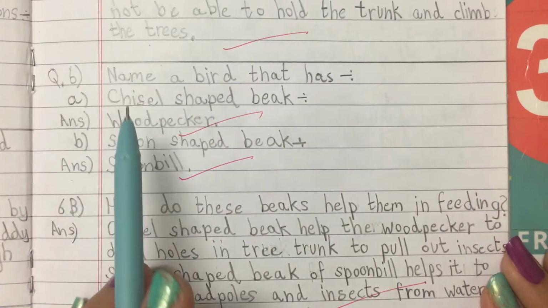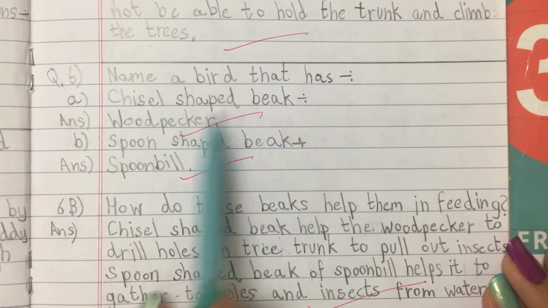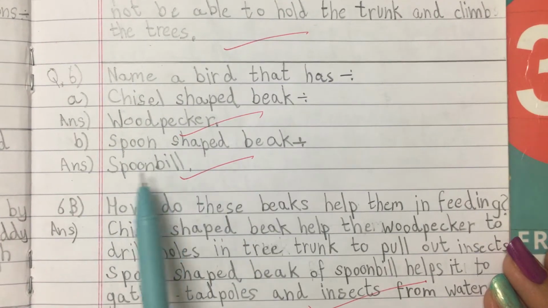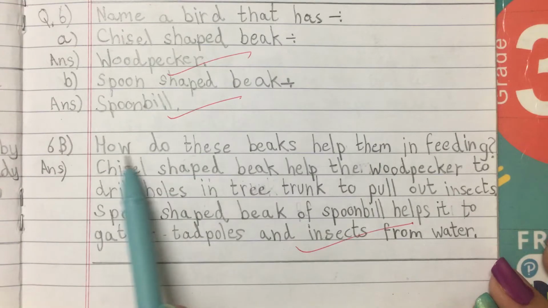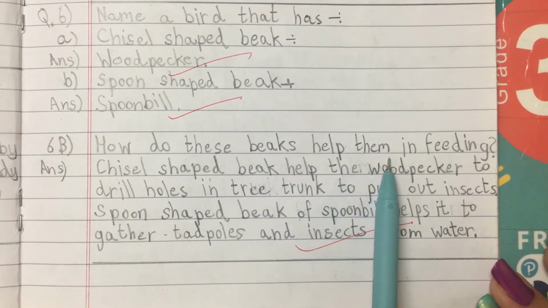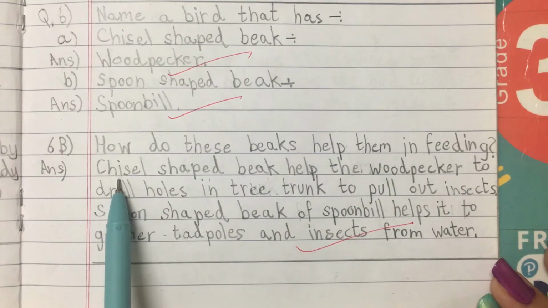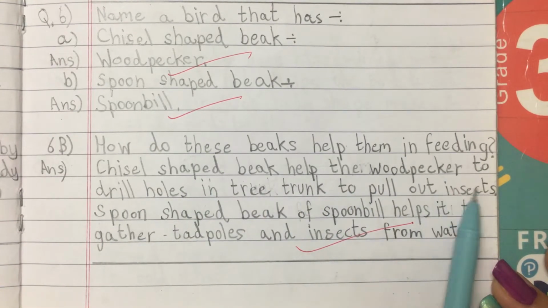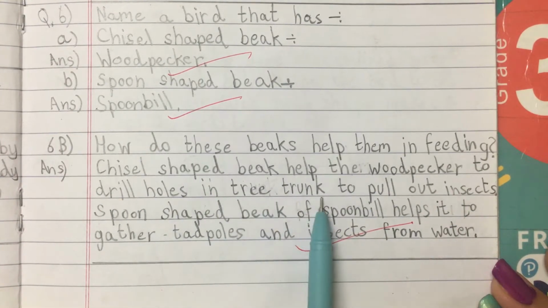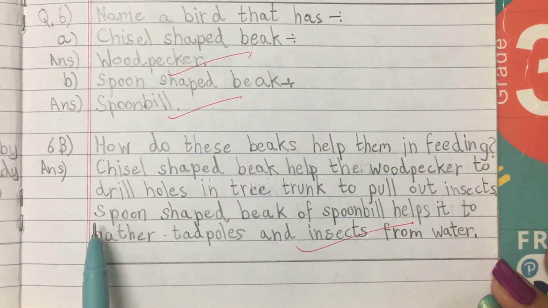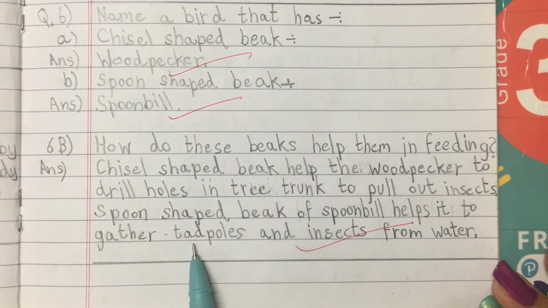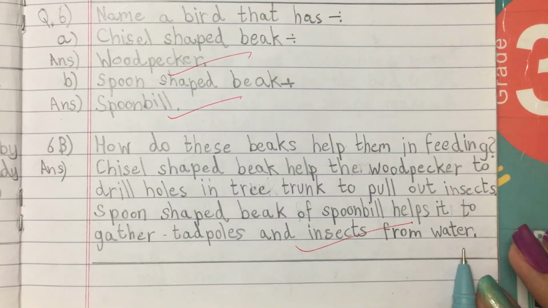Question number 6. Name a bird that has a chisel-shaped beak. It is woodpecker. Spoon-shaped beak. It is spoonbill. How do these beaks help them in feeding? The answer is, chisel-shaped beak helps the woodpecker to drill holes in tree trunks to pull out insects, and spoon-shaped beak of spoonbill helps it to gather tadpoles and insects from water.